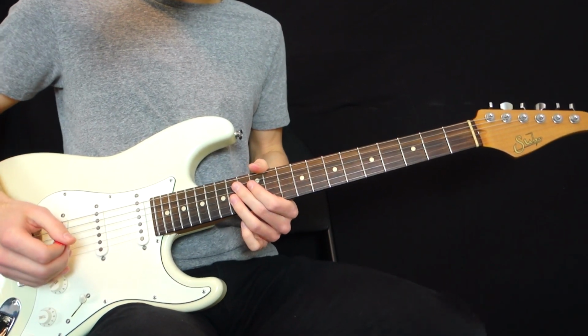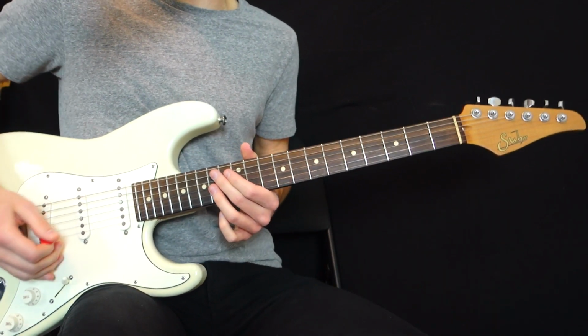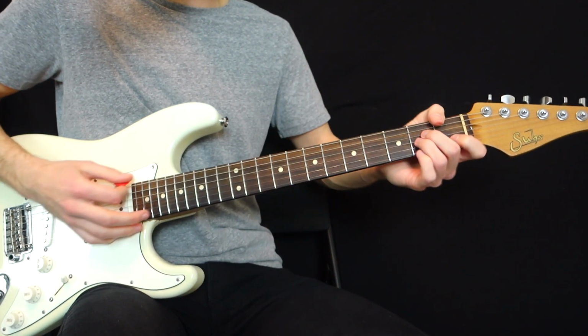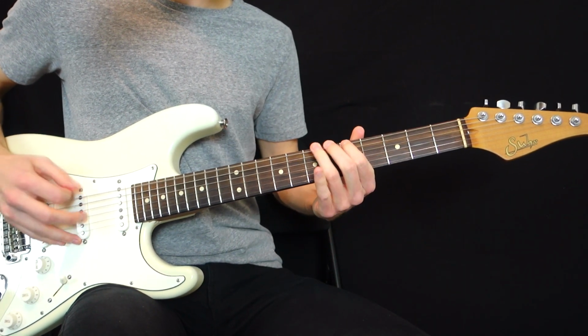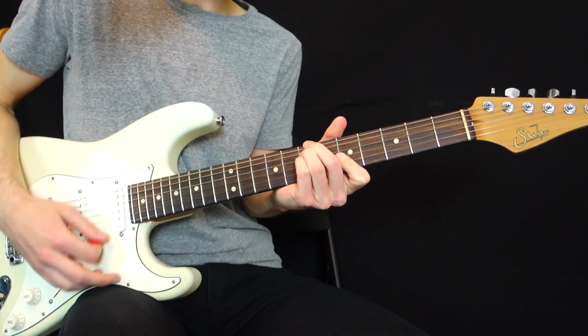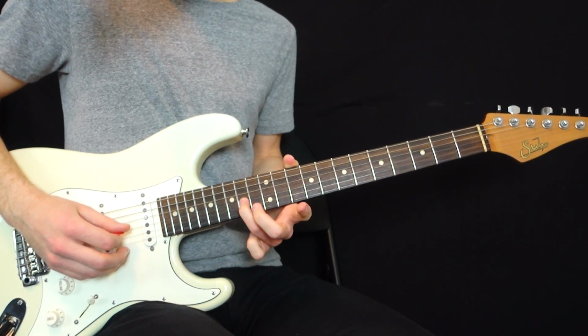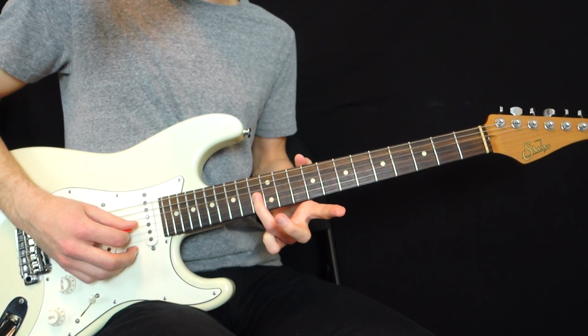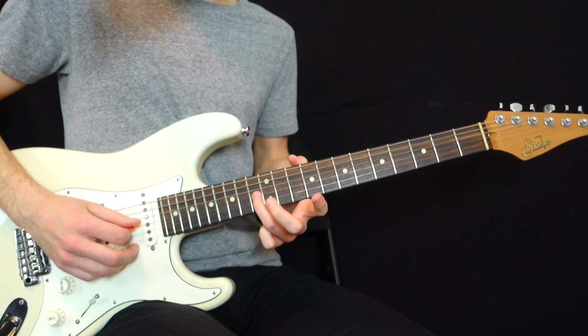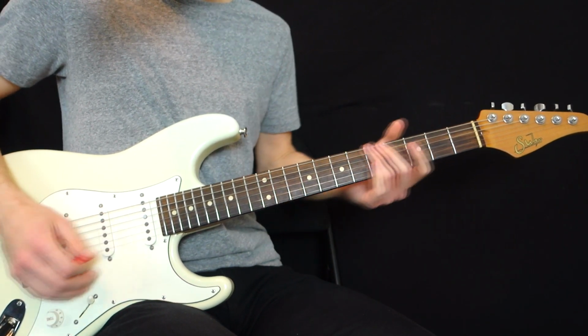So you see, this is exactly the same principle here. So the key here is A minor. So he's locating the A note, which is the root note, and then he goes one fret down to that nasty note to add some tension.